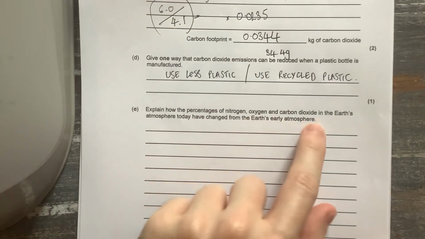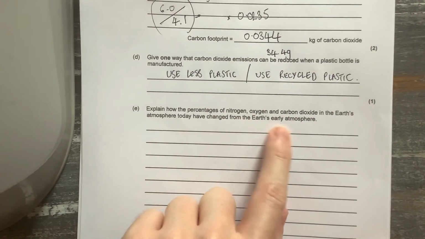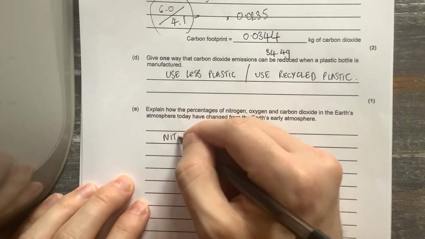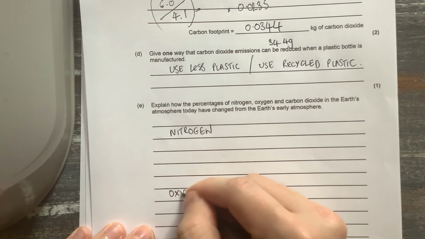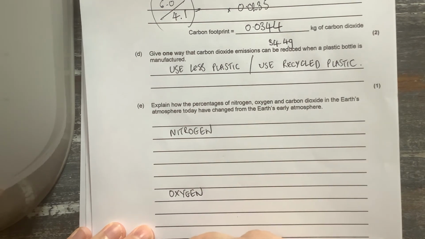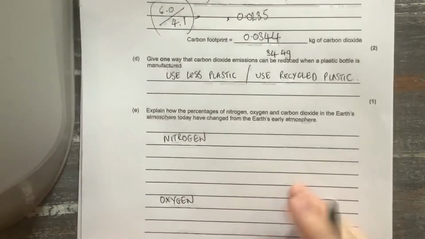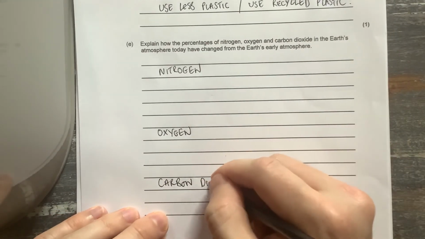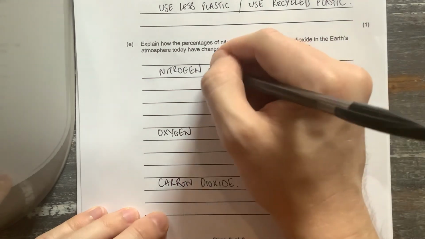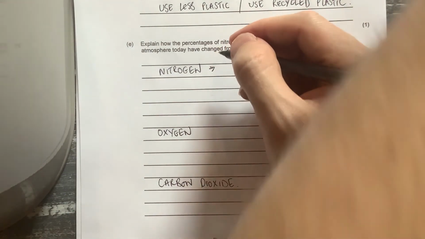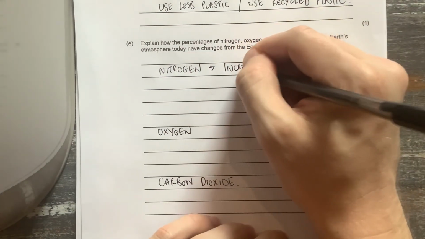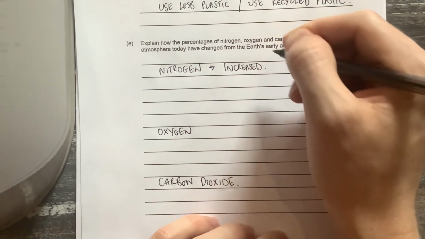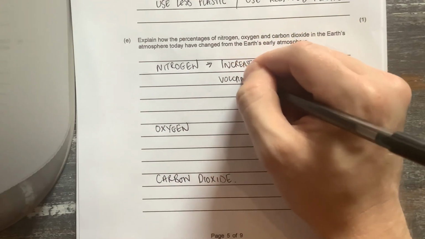Lastly, explain how the percentage of nitrogen, oxygen and carbon dioxide in the Earth's atmosphere today have changed from the Earth's early atmosphere. So you've got nitrogen, oxygen, and carbon dioxide. Nitrogen has increased because volcanoes produced it.